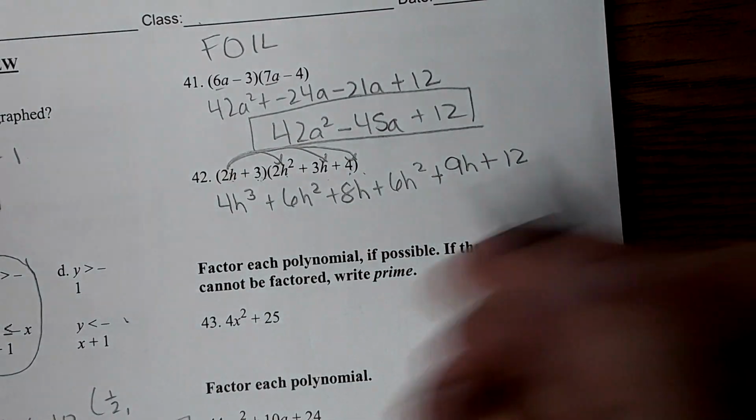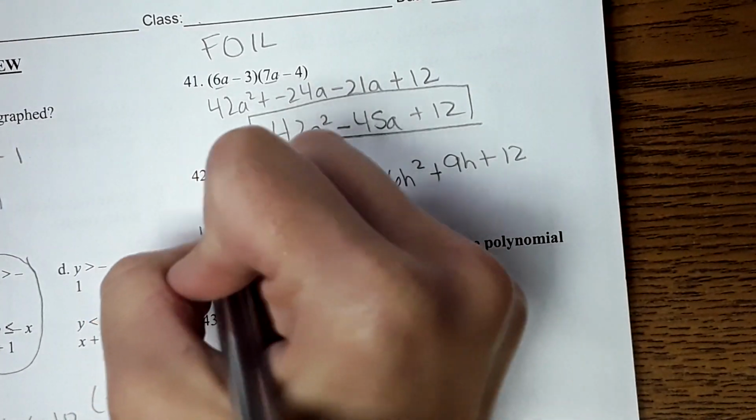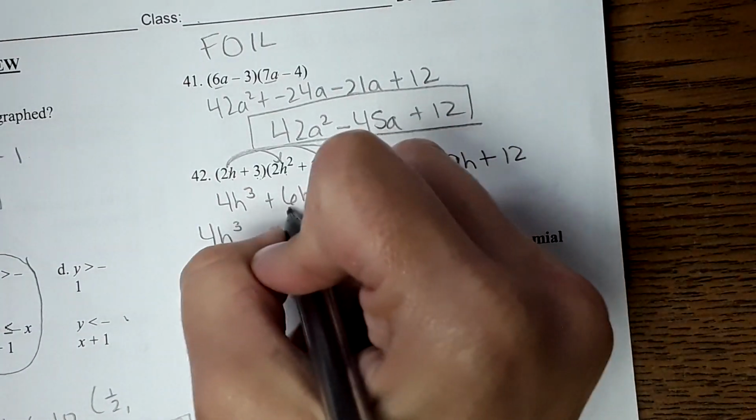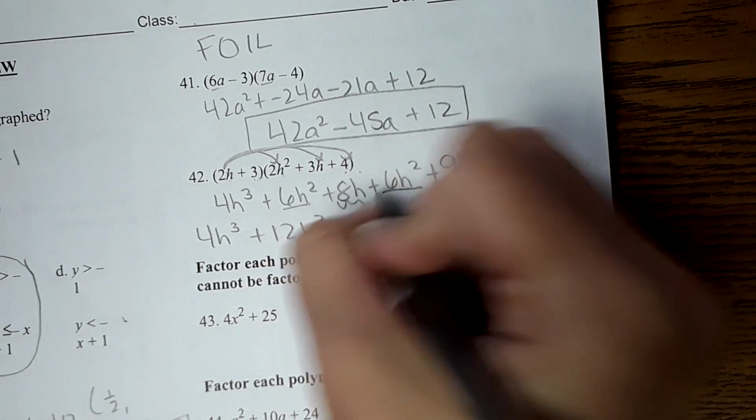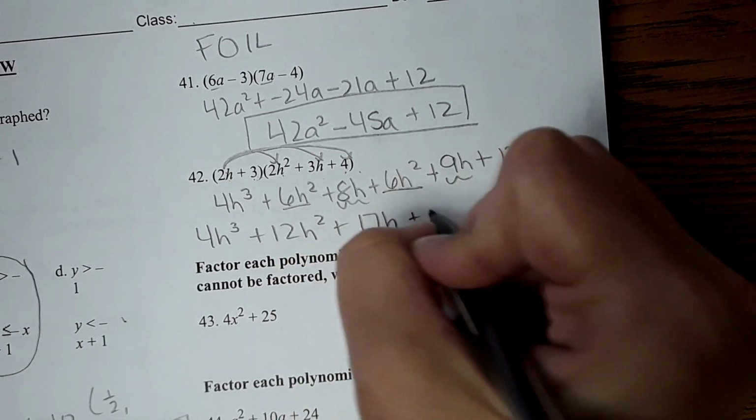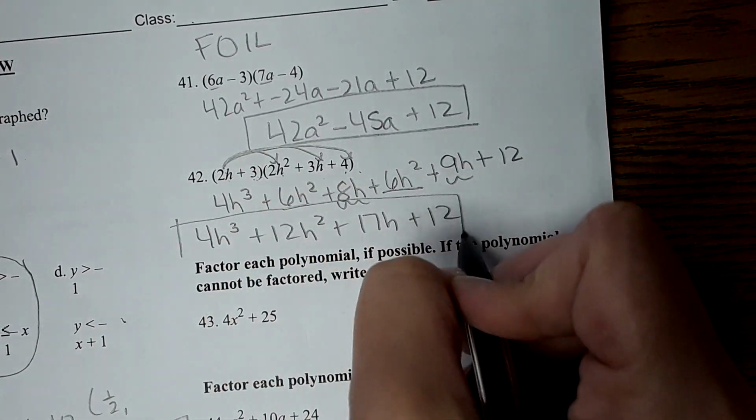Then the last step is to combine the like terms if you can. 4h cubed is kind of on its own. Then we can combine these two to get 12h squared. These two, 17h plus 12, and we're done.